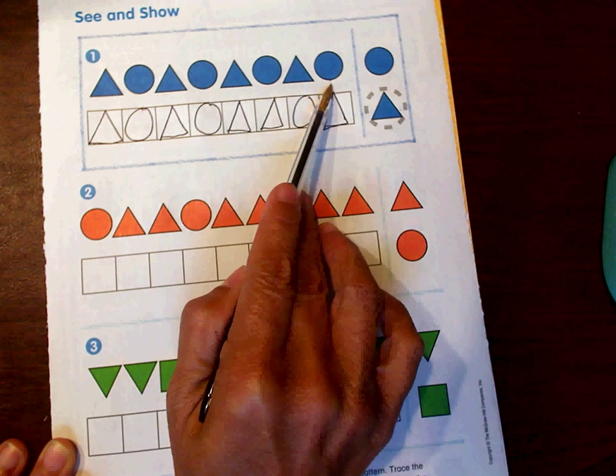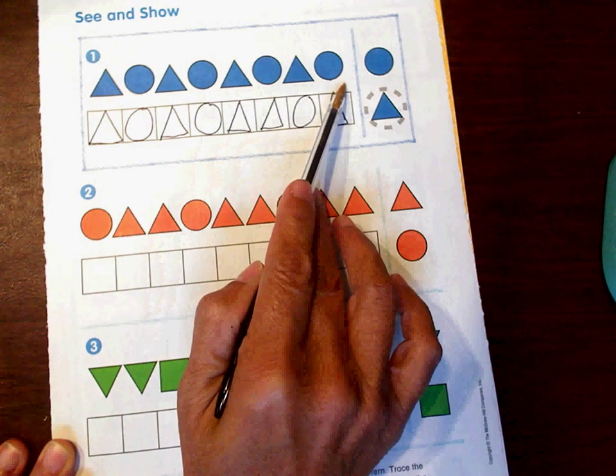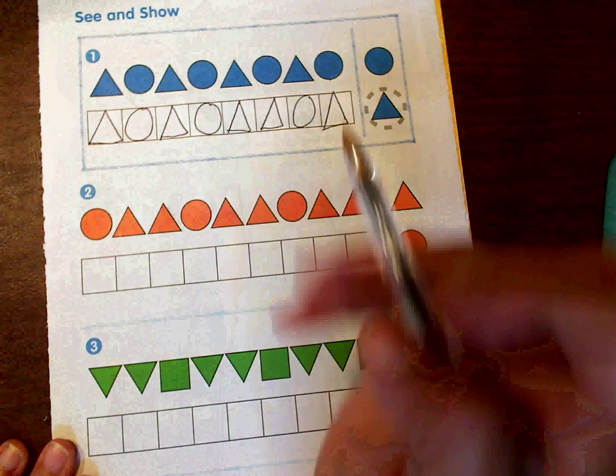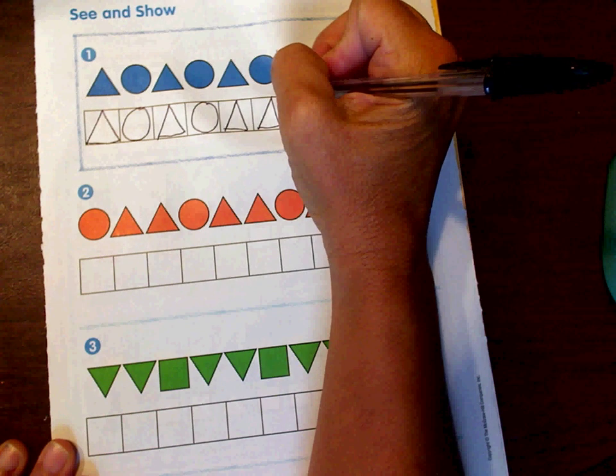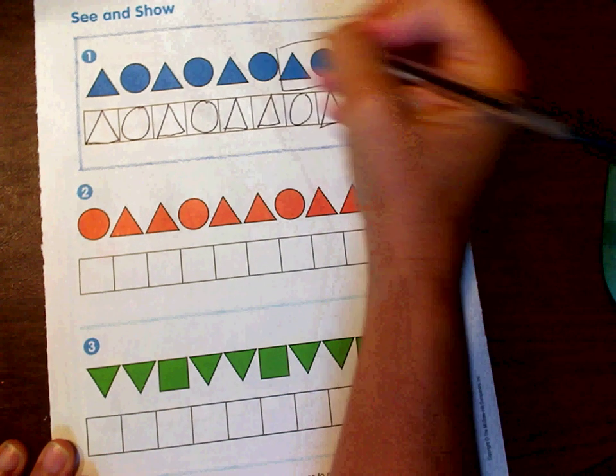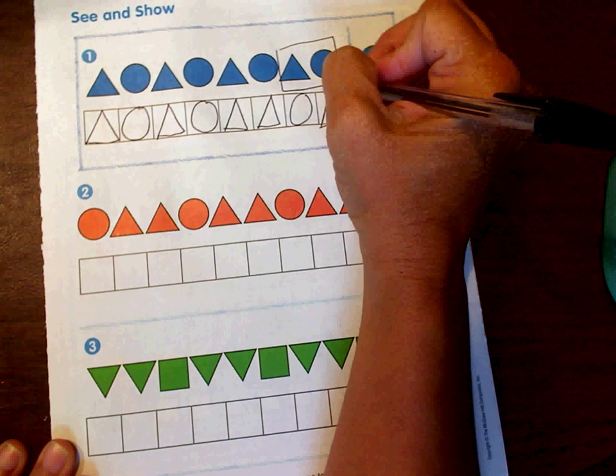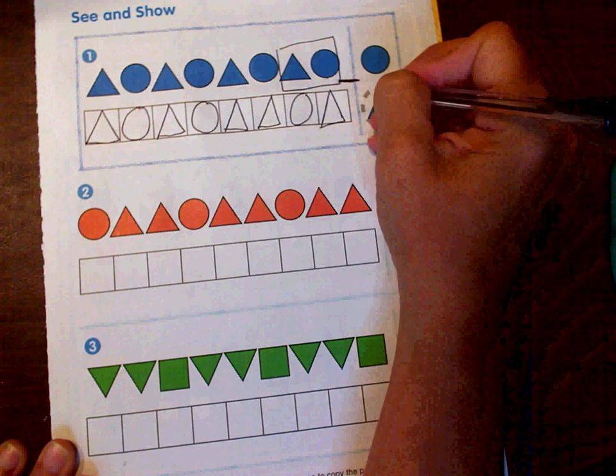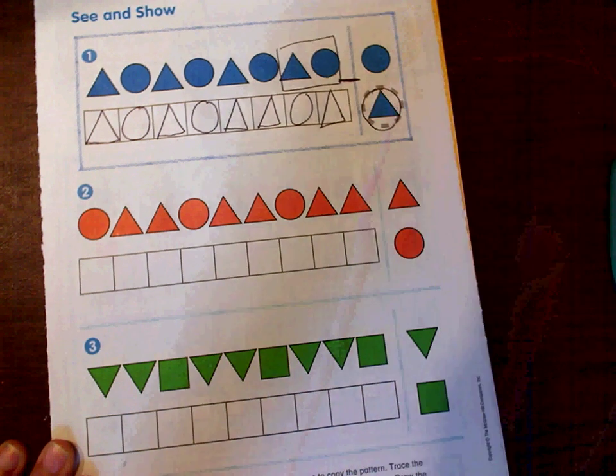Go back and look. Boys and girls, what's your pattern? Your pattern is triangle, circle. So what do we need next? Right there. If you guessed the triangle, you got it. Good job, boys and girls.